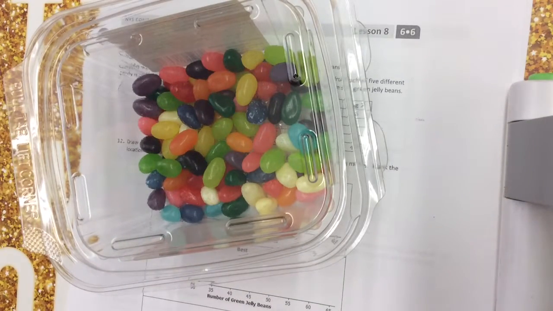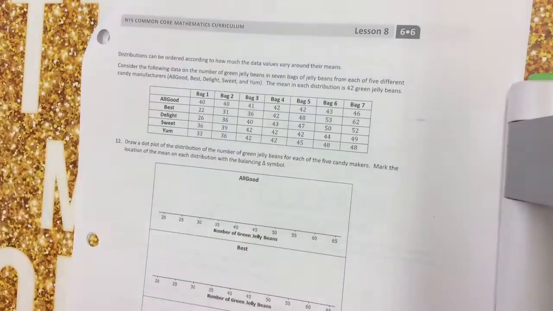Pretty consistently right now, I have the green ones saved for later. They are definitely a great flavor to have.